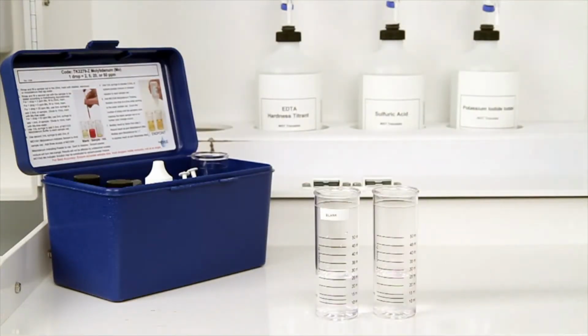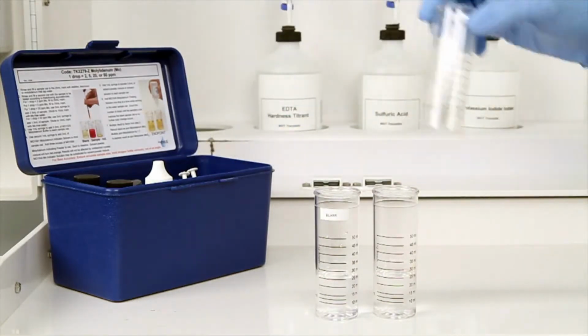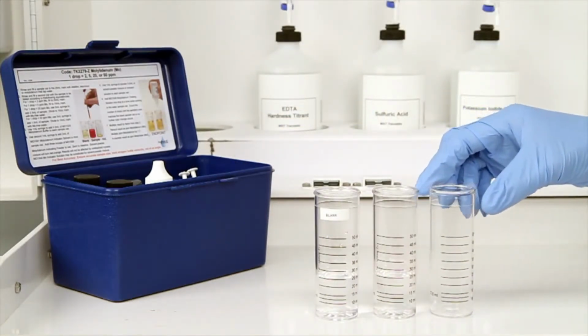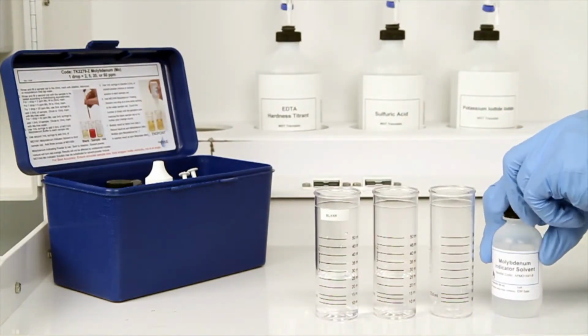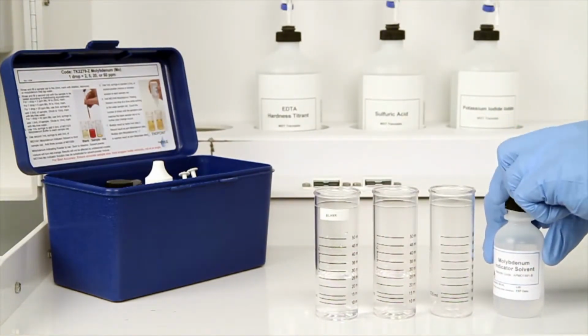The next step according to the endpoint ID procedure is to add 2 milliliters of molybdenum indicator solvent to a third vial. Use another 1 milliliter syringe included in your kit for this step.